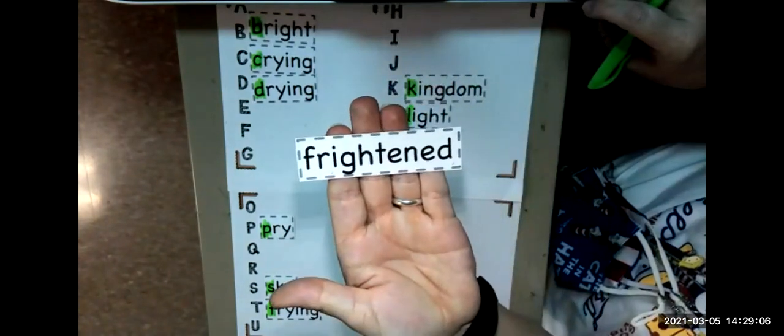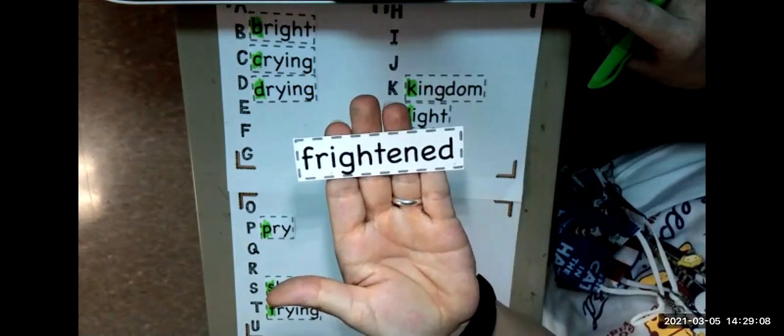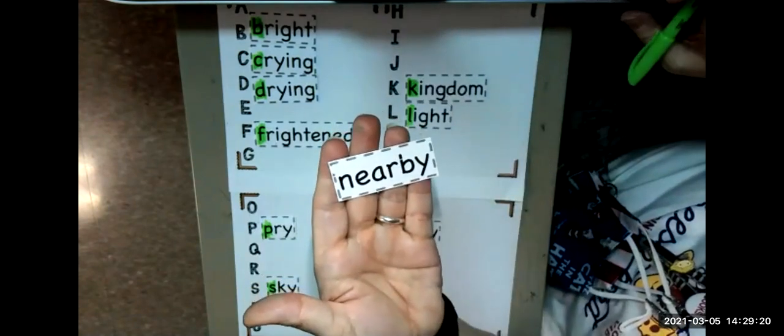All right, the next word we have is, this is a big word, frightened. What's the first letter of this word? It's the F. So it's going to go right here. Now we have the word nearby. What is that first letter? The N. Very good. So it's going to go right there.